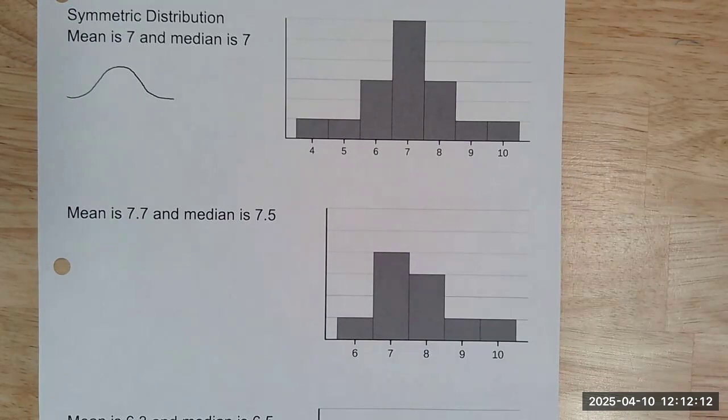When they say things are roughly symmetric, that's usually a good sign that we can use a lot of our statistical tools. When we have a lot of skewness happening, it means things get shifted either off to the left or off to the right. And the shifting makes things not quite so clean when we're doing our evaluations of things.